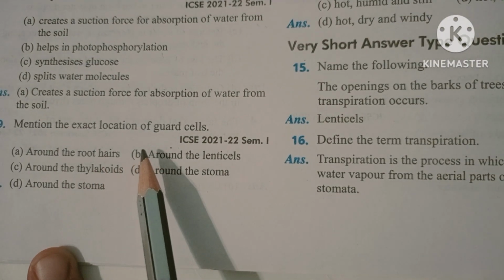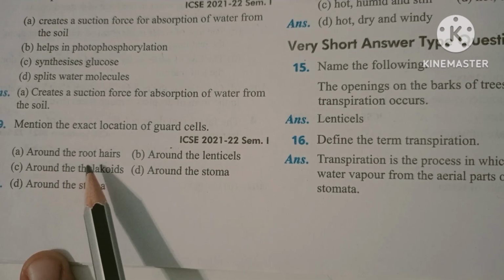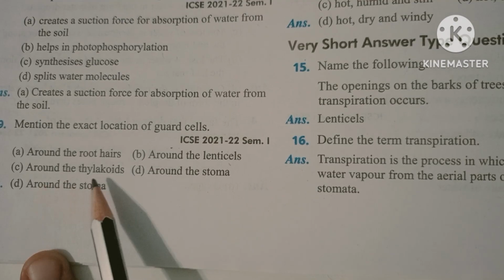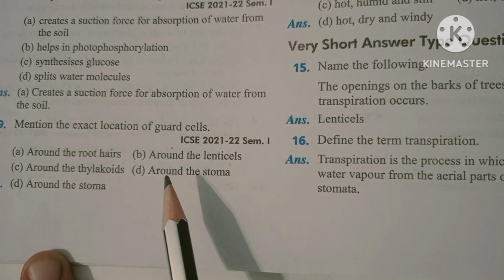Mention the exact location of guard cells: around the root hairs, around the lenticels, around the thylakoids, around the stoma.